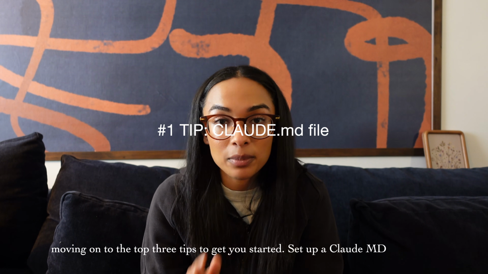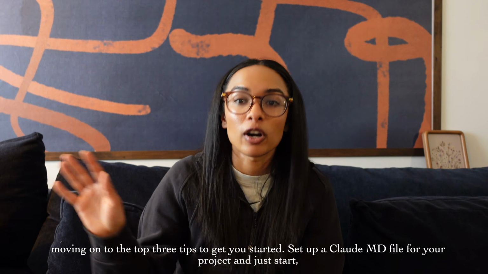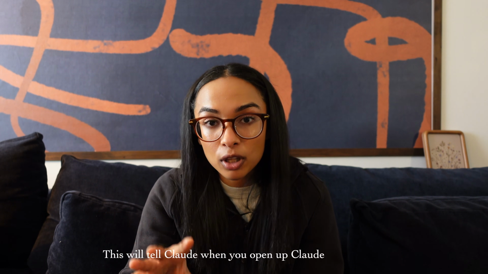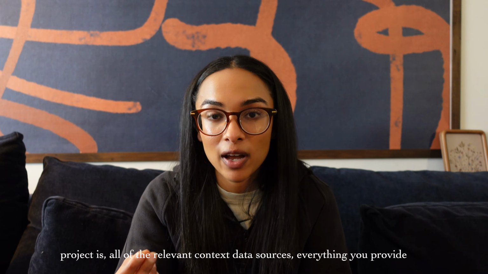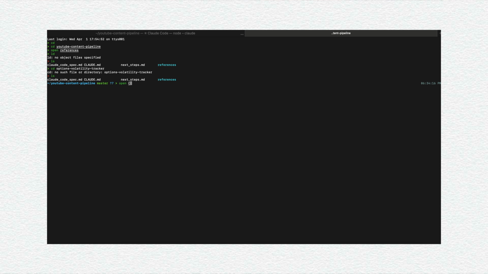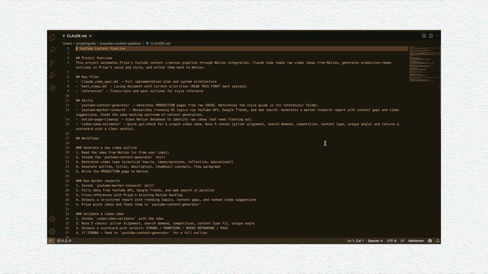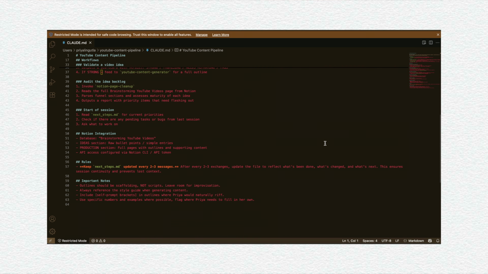Moving on to the top 3 tips to get you started: set up a Claude MD file for your project and just start. This is your context document. This will tell Claude, when you open up Claude in that project repository, what the project is, all of the relevant context, data sources, everything you provide for it. Some examples could include project context, goals, relevant data schemas and base tables, common mistakes to avoid, structured analysis output if this is a rote task, references to all of your other .md files.